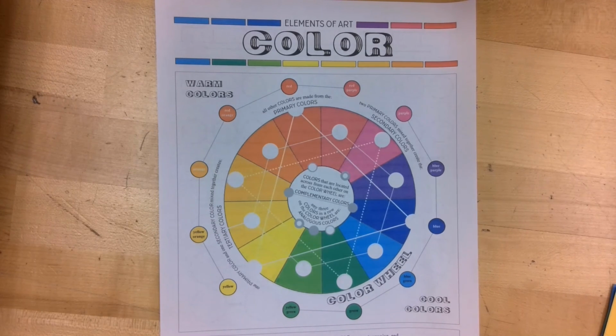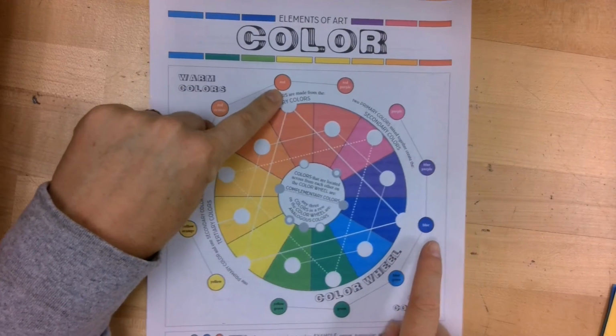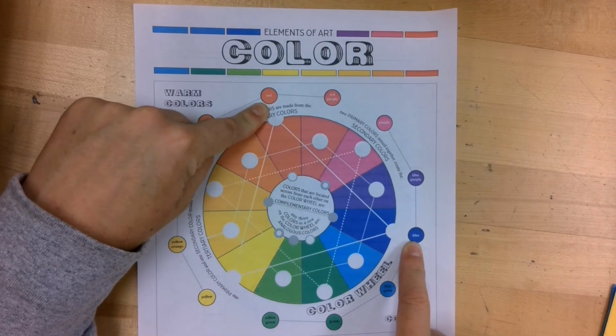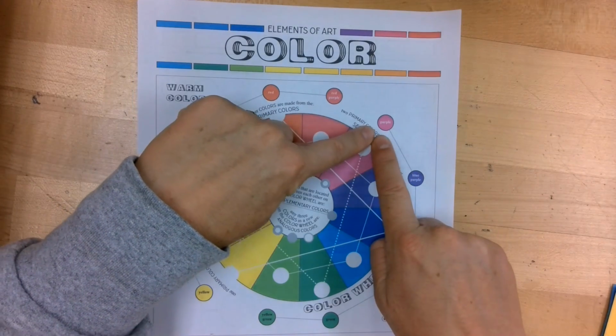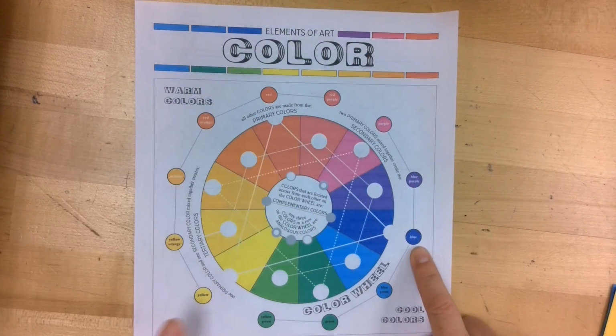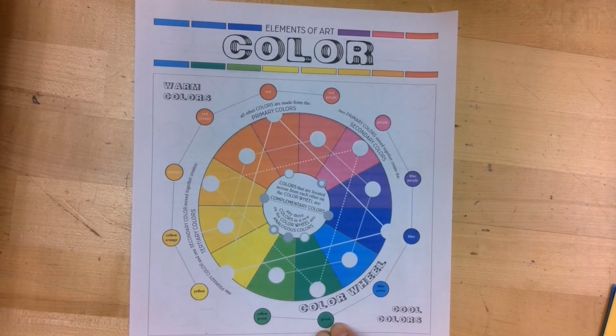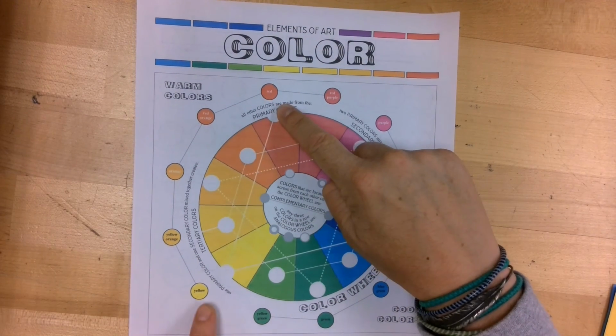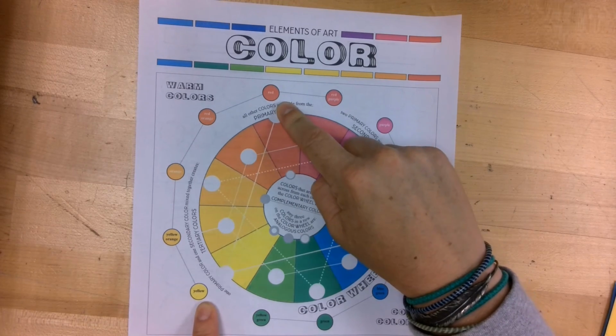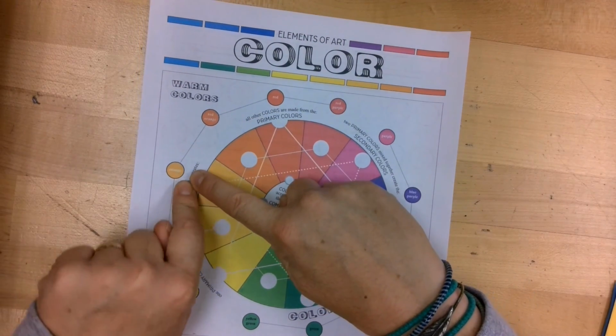If we talk about secondary colors, we're talking about primary colors that we mix together to make a secondary color. The secondary colors belong in between the primary colors that make them. So red and blue, when we mix red and blue together, it makes purple. Blue and yellow, when we mix blue and yellow together, it makes green. Red and yellow, when we mix red and yellow together, we get orange.